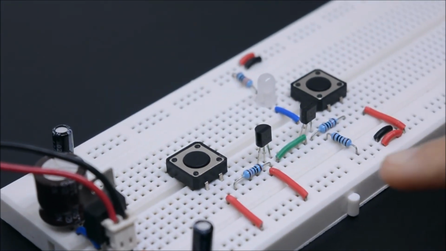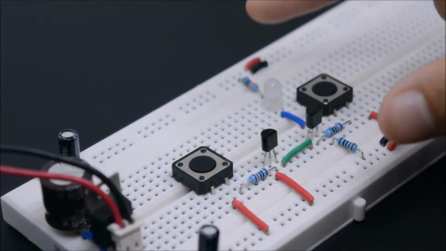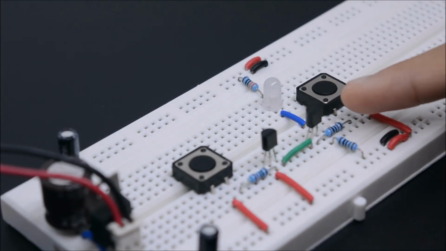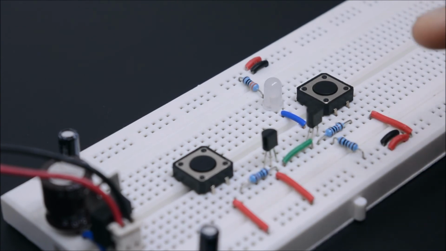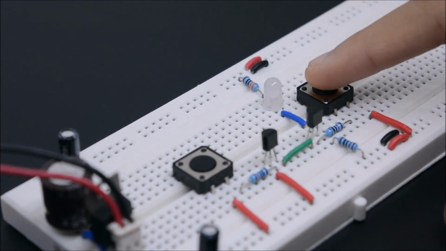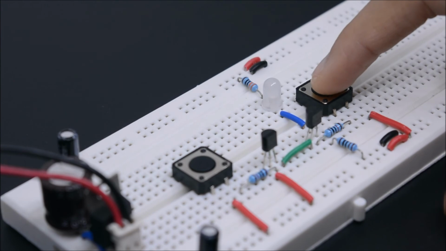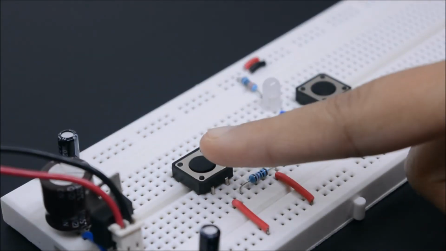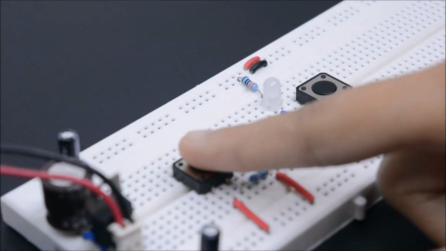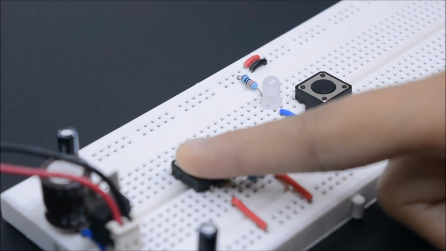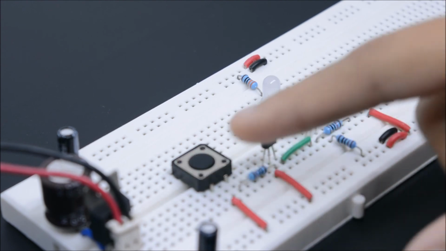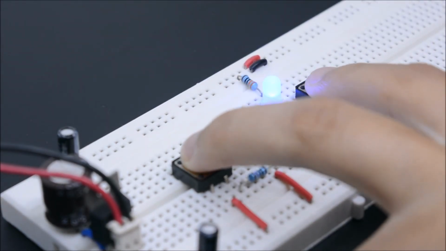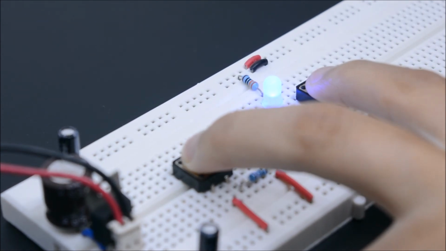So now in the first case, both switches are not pressed, which is nothing but 0 and 0. So the output is also 0 because the LED is not glowing. In the second condition, I am pressing the second switch, that is nothing but input 2. So it is 0 1, and the output is also 0 because the LED is also not glowing. After that, I'm pressing the first switch, that is nothing but 1 0, and the output is still 0. Only in the last case, in which I'm pressing both the switches, that is nothing but 1 and 1, the output is 1.